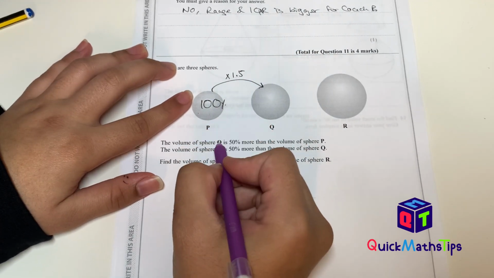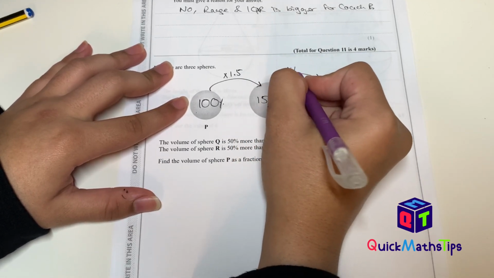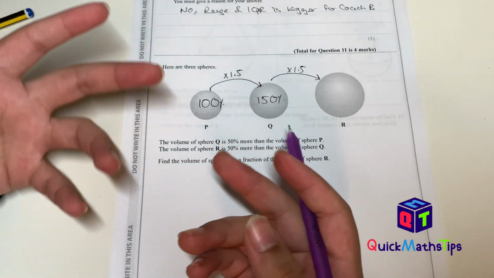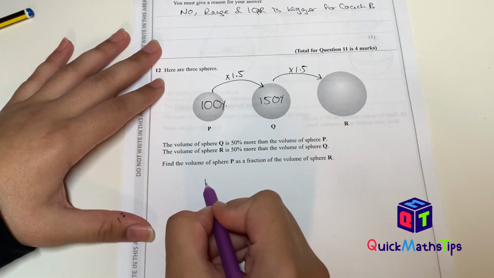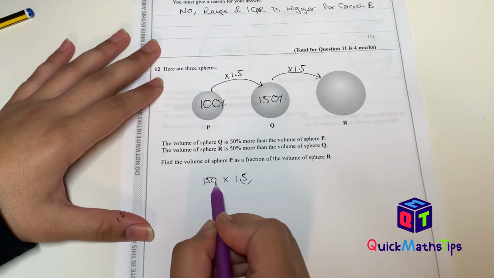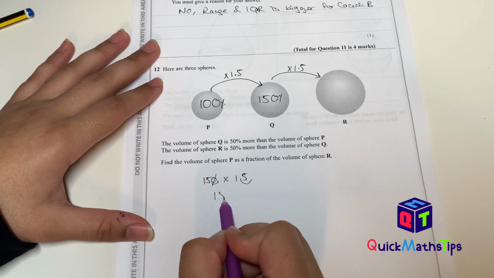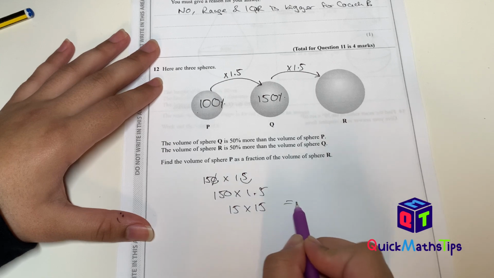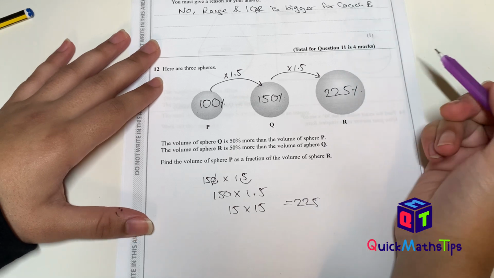100 times 1.5 is going to be 150%. And then again, this is also 50% bigger, so you're going to multiply this by 1.5. Now, this might be a little hard to explain, but I'll show you how I did 150 times 1.5. I want to move this decimal place one place, and I want to move this one back. So this cancels out, and they both become 15. So 150 times 1.5 is the same thing as doing 15 times 15. 15 squared is 225. So this is going to be 225%.